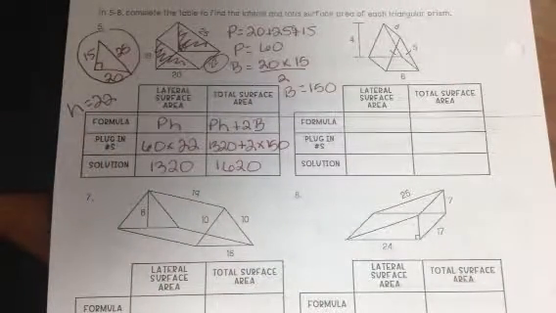Okay, that's all there is to surface area of a triangular prism. If you have any questions, please come see me.